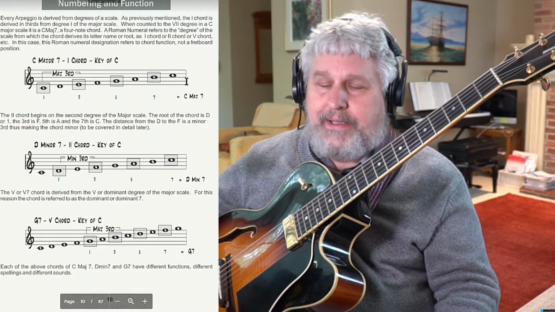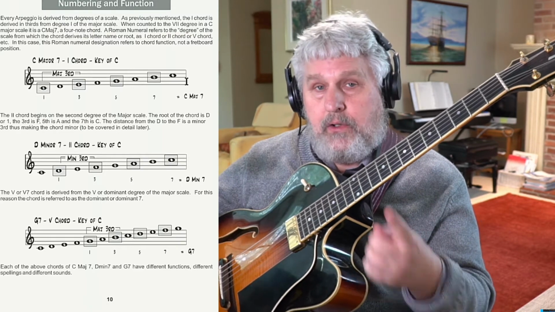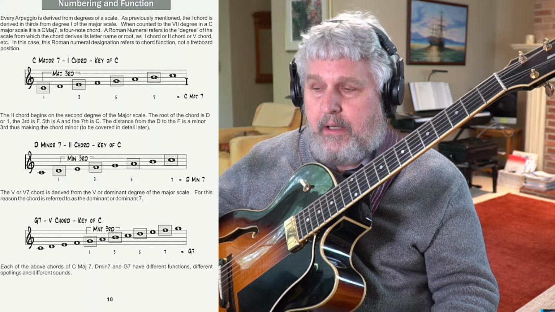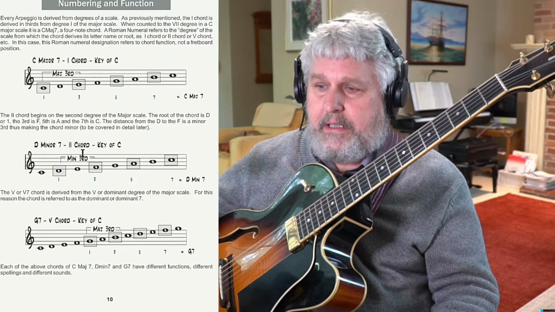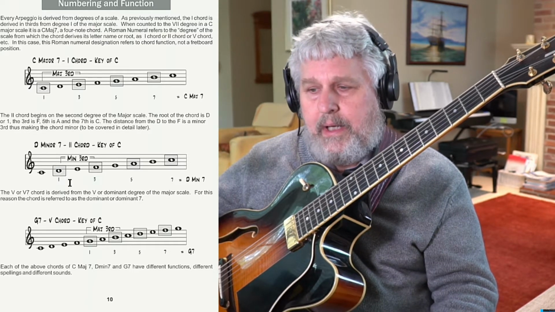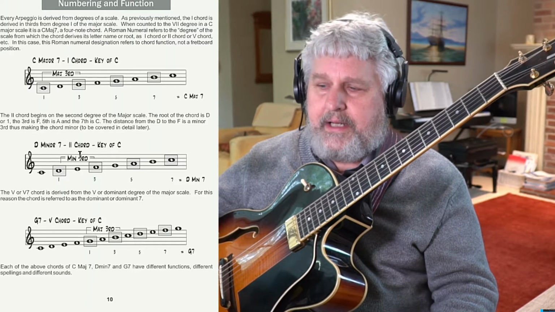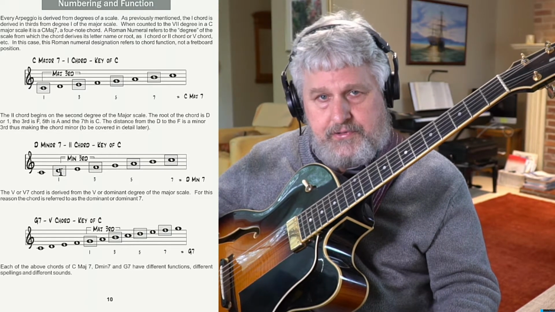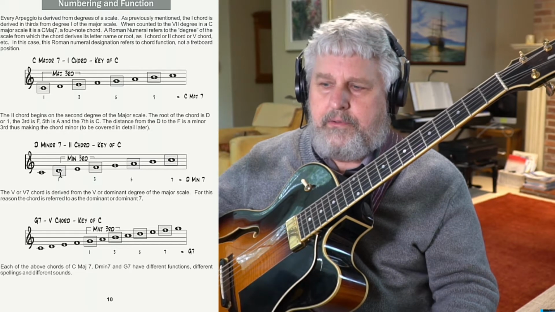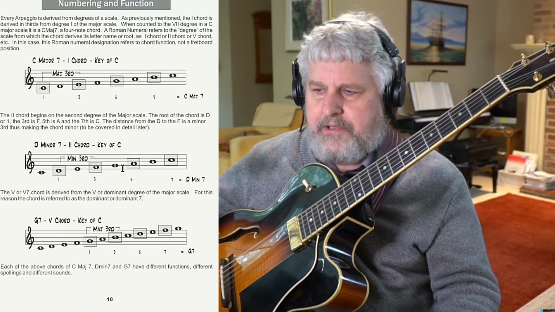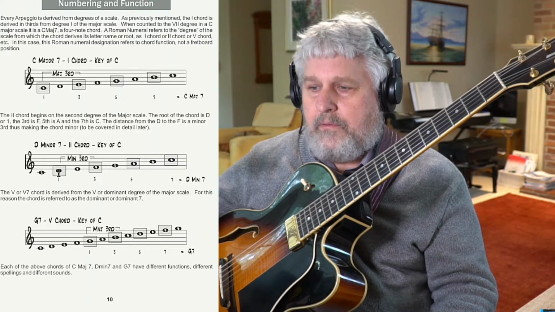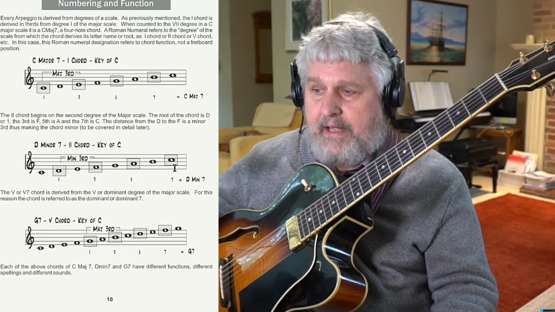So the major 7 chord in the key of C major is the 1 chord in the key of C major, right? Because it's built on the first degree of the scale of C. The D minor 7 chord we build in exactly the same way, except we start on the 2nd degree of the scale, not the 1st degree at the tonic chord, but the 2nd degree, the 2 chord, and we do the same deal. Take a note, skip a note, take a note, skip a note, take a note, skip a note, take a note. Now the notes that we end up with here are D, F, A, and C.